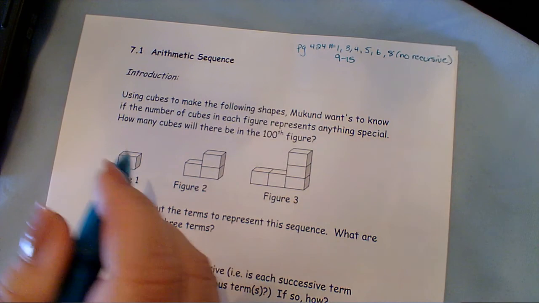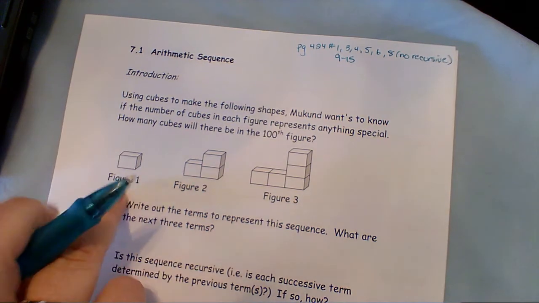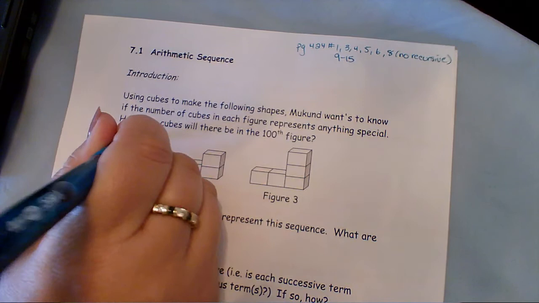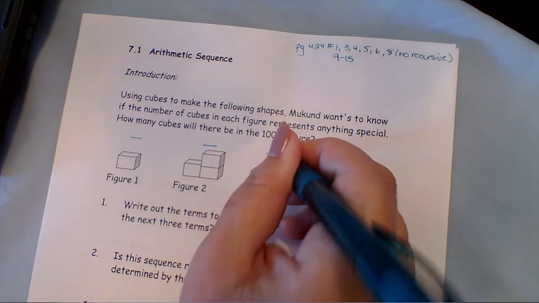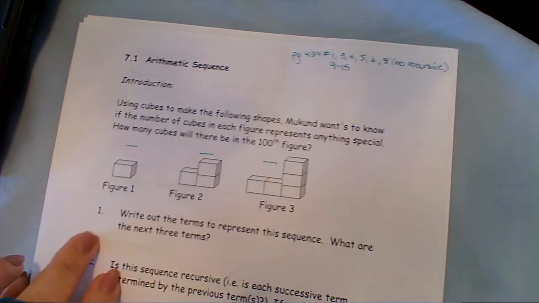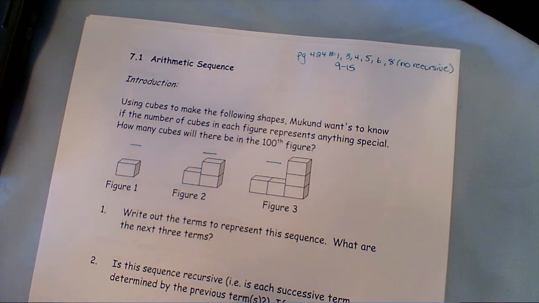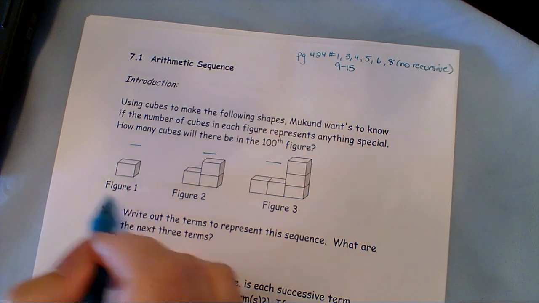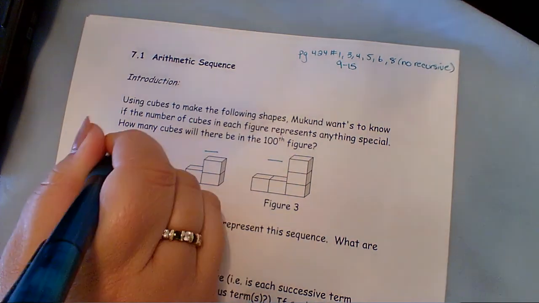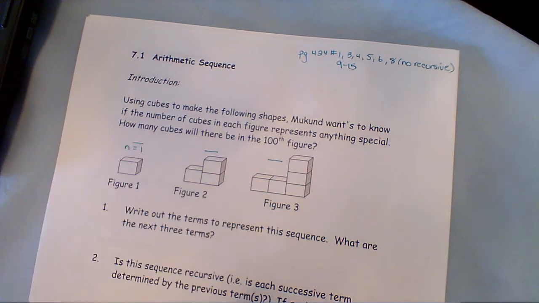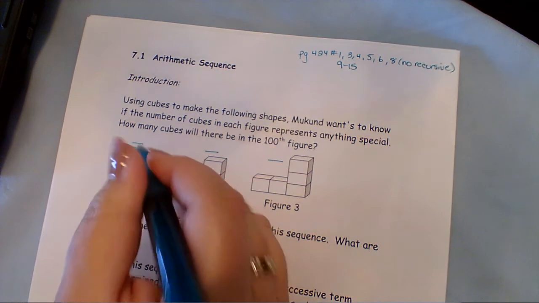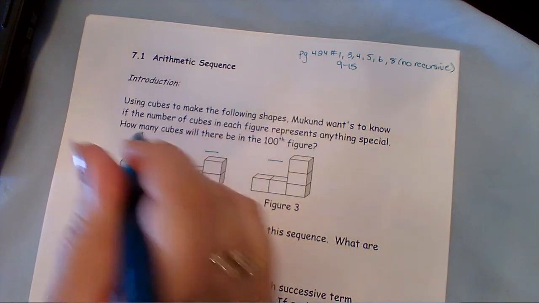We can think of this as placement number 1, placement number 2, placement number 3. Okay, so if you want to think of them as positions. In position 1, and we'll use the letter n to denote position number, in position 1, we have 1 block.